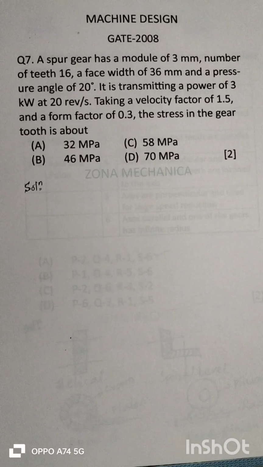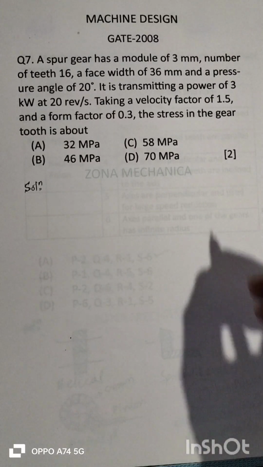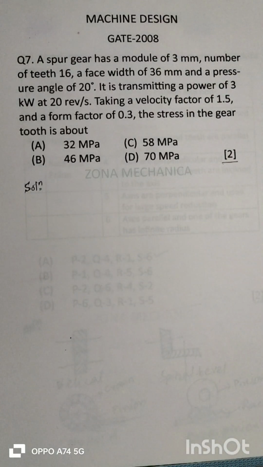There is an MCQ on stress in a gear tooth. The figure at the margin indicates the weightage of the question, that is 2 marks. A spur gear has a module of 3 mm, number of teeth 16, a face width of 36 mm, and a pressure angle of 20 degrees. It is transmitting a power of 3 kilowatt at 20 revolutions per second. Taking a velocity factor of 1.5 and a form factor of 0.3, the stress in the gear tooth is about. There are 4 options given.